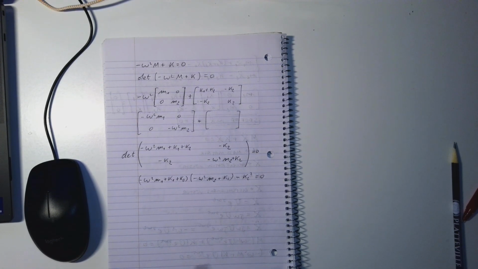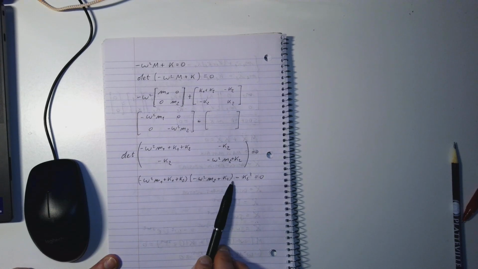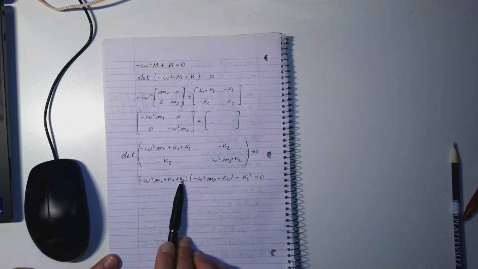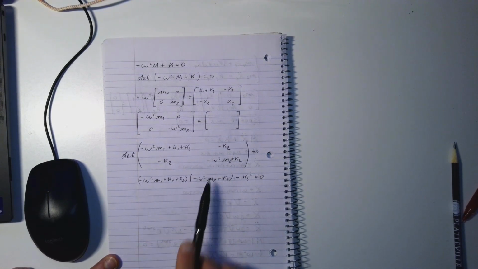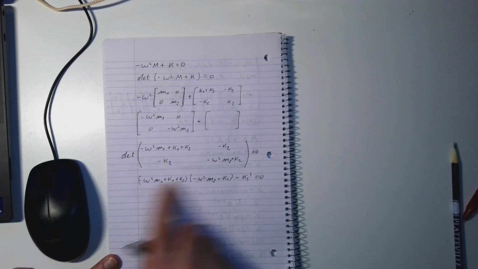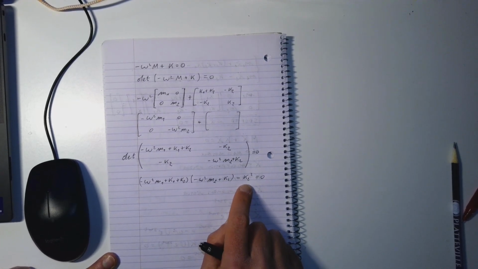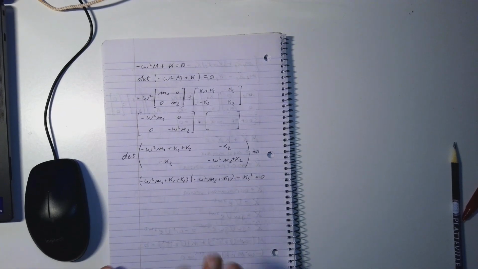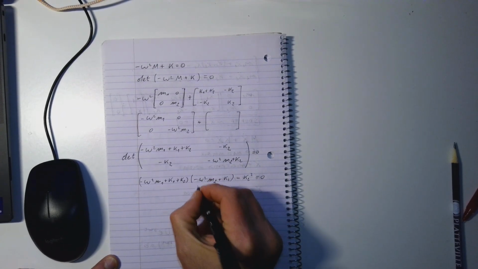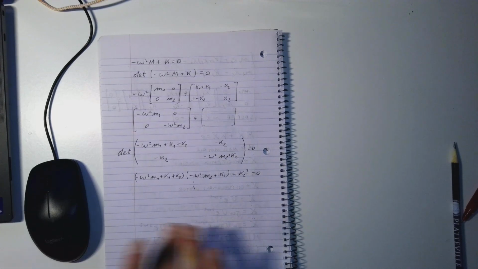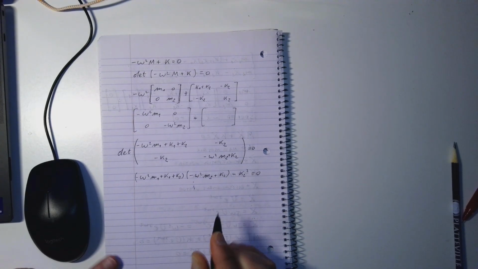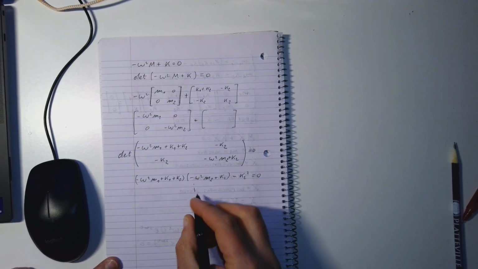So what we should do now, we should multiply all the terms. Here we have 3 terms, here we have 2, so we will end up with these 6 terms. And then, of course, we still have this K2. We can rearrange all the terms. So after a couple of steps, again, just very basic algebraic steps, this is what we should obtain.